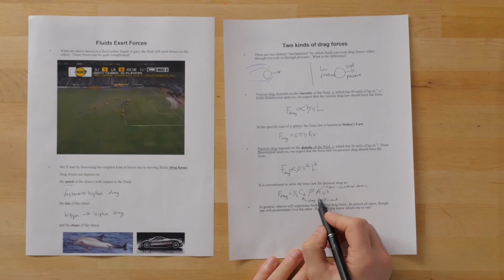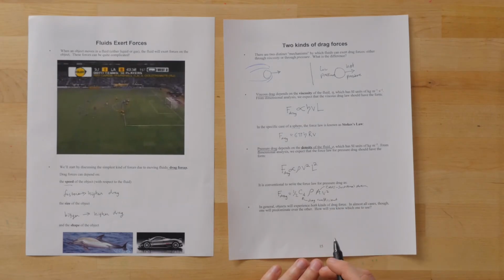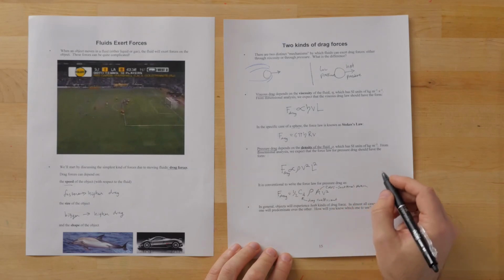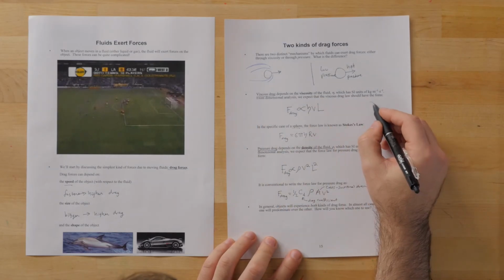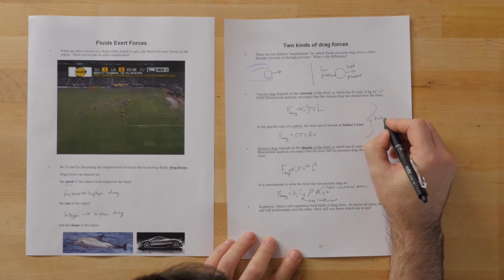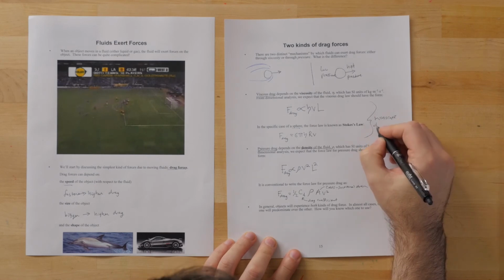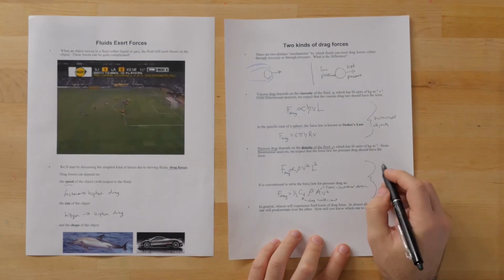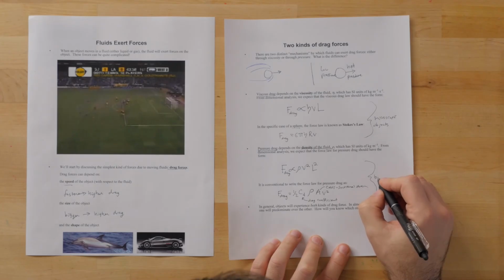Also, you're very greatly affected by the velocity because the drag goes up by the square of the velocity for pressure drag. And so you might be looking at some object moving in some fluid, and you might wonder, okay, is this a situation where I should think about viscous drag, or is it a situation where I should think about pressure drag? Well, usually the viscous drag, up here, refers to microscopic objects, and the pressure drag usually refers to big objects.